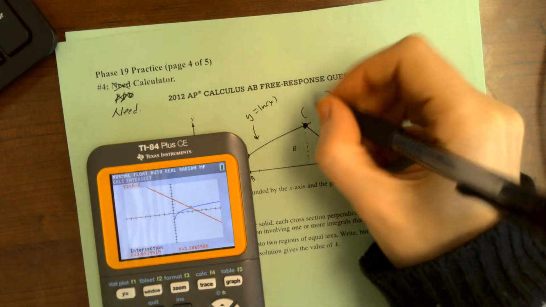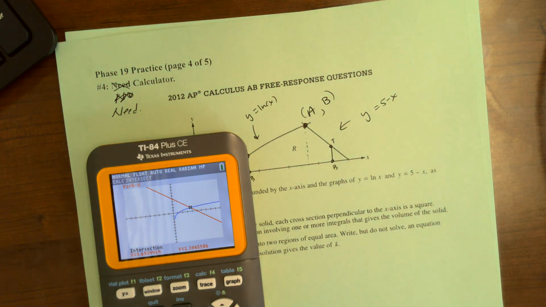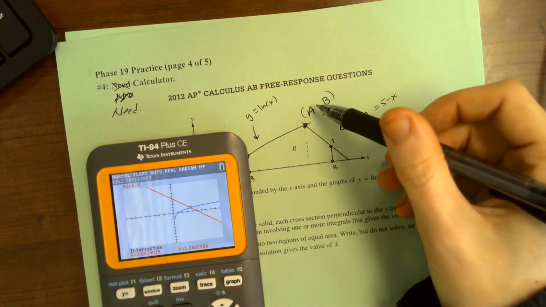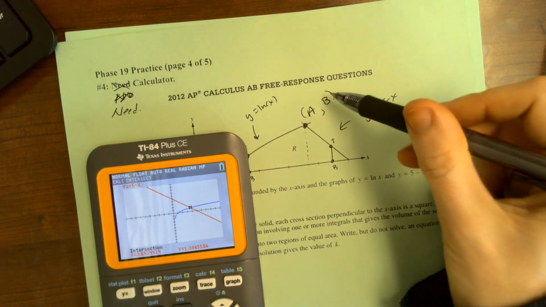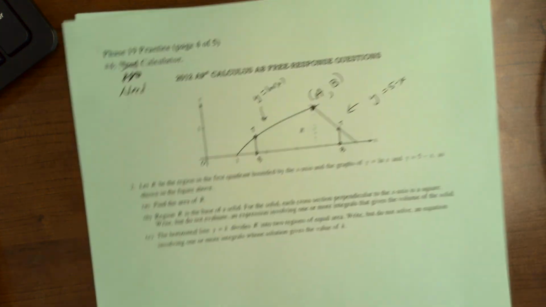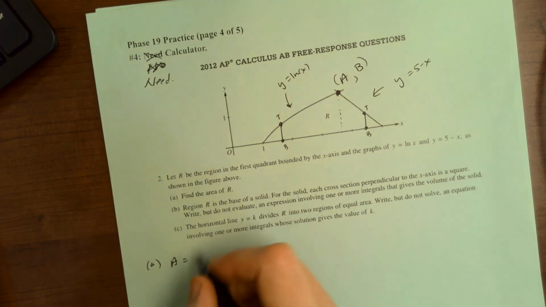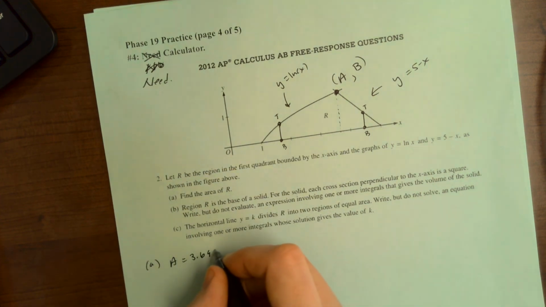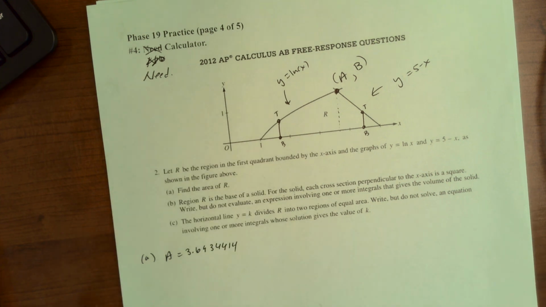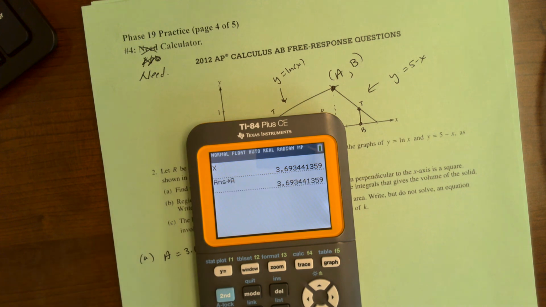Okay, so I will call these points A and B. Right now, I just need A. If I need B later, then I will plug A into one of those, and that will give me the y coordinate. But right now, all I need is the x coordinate A. So I'll write that down. A equals 3.693414, and I will store that. So I hit X, and then I store it as A.